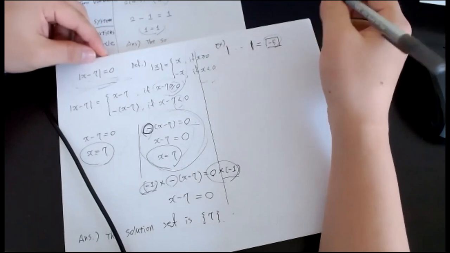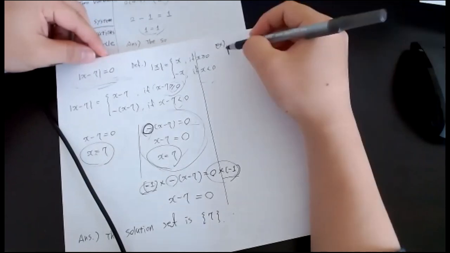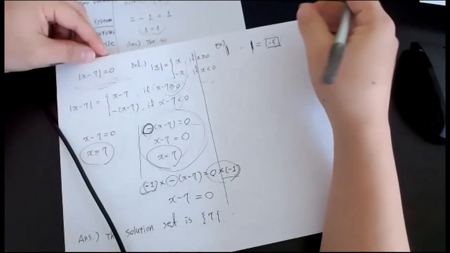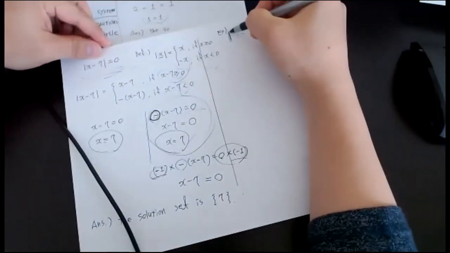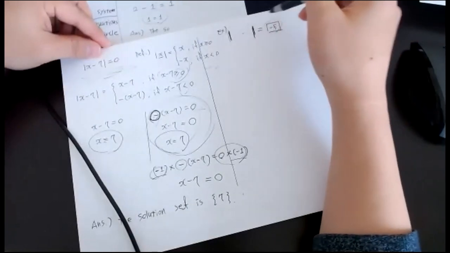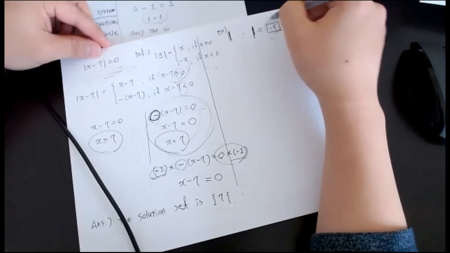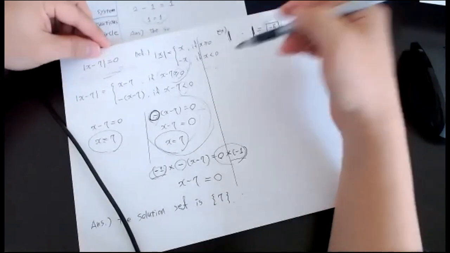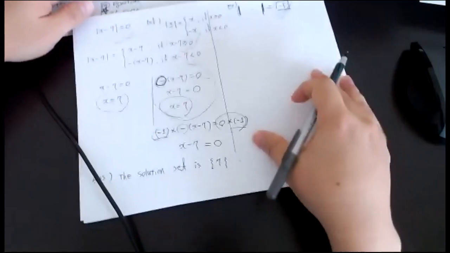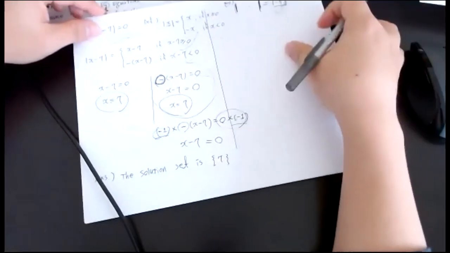Why? Because the absolute value always returns a positive number. Okay. So keep this in mind. Since the absolute value always returns a positive number, once you got a negative number on the right hand side, this equation doesn't have a solution.